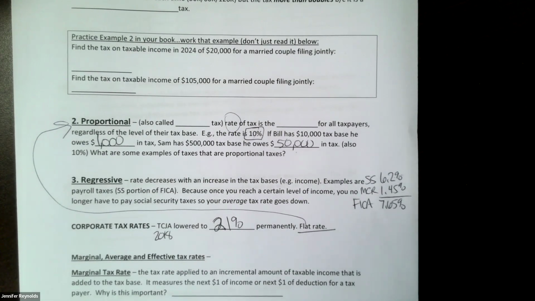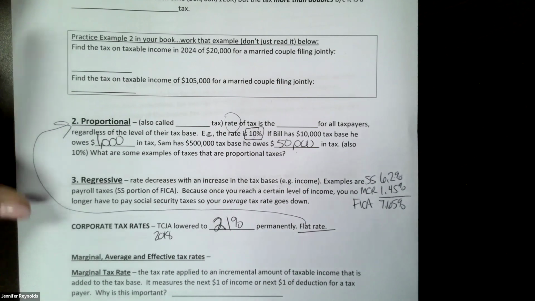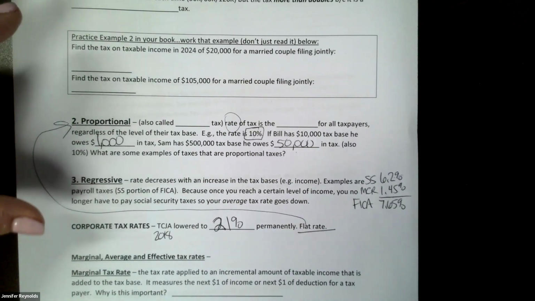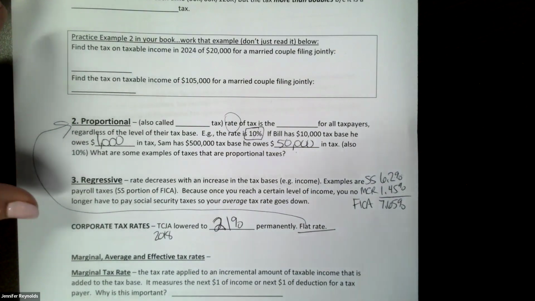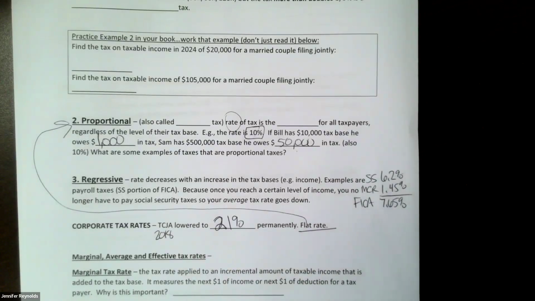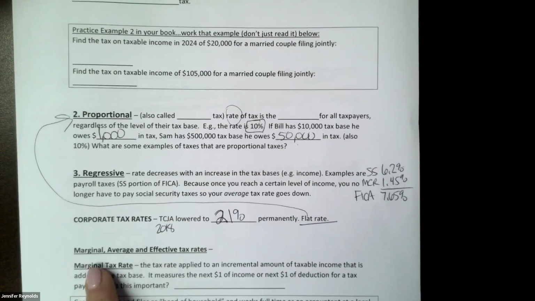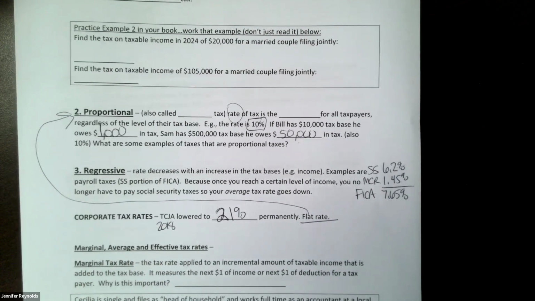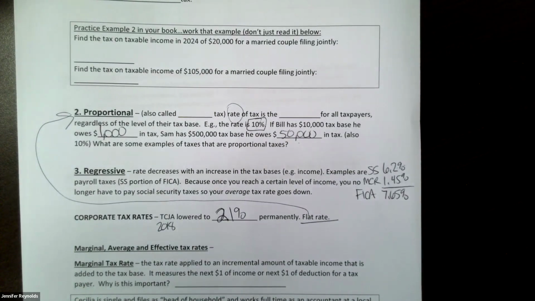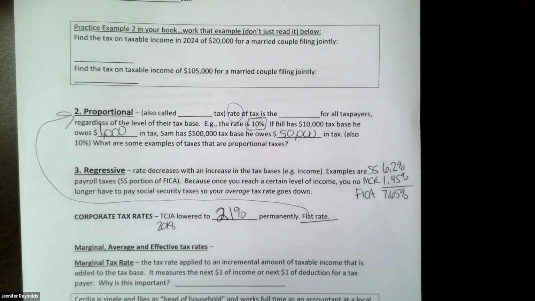Okay, that was tax rate structures: regressive, proportional, and progressive. Now we're going to look at types of tax rates called marginal, average, and effective. The marginal rate is the one we use the most in tax planning. That sounds like a good exam question to me. So let's look at why and what that means.